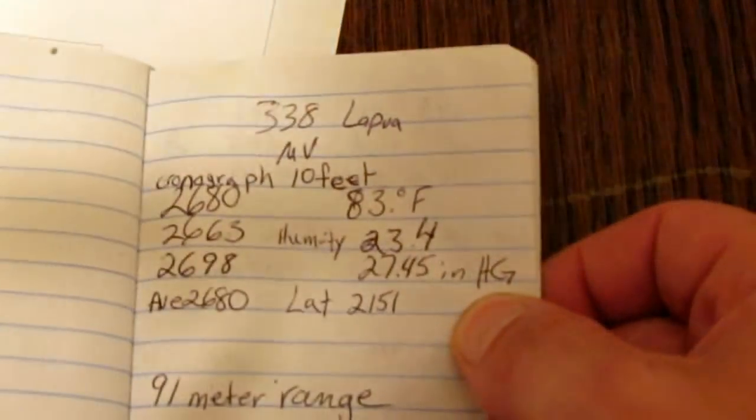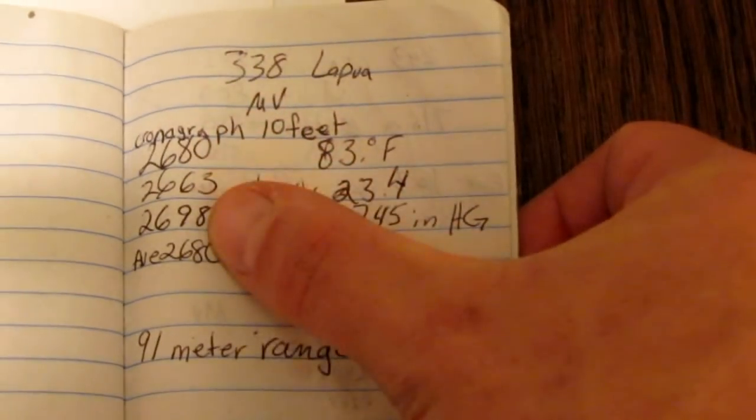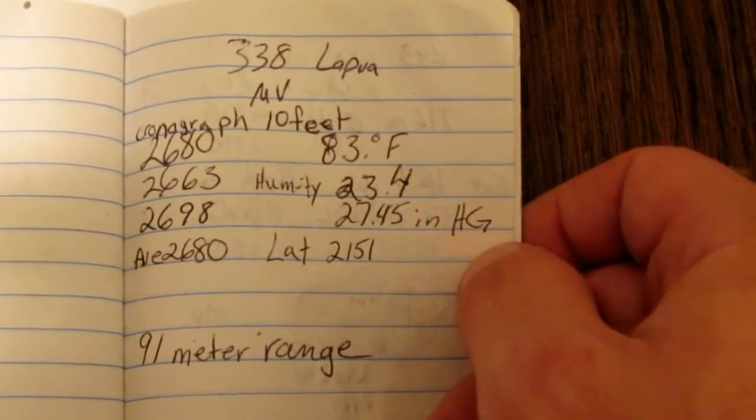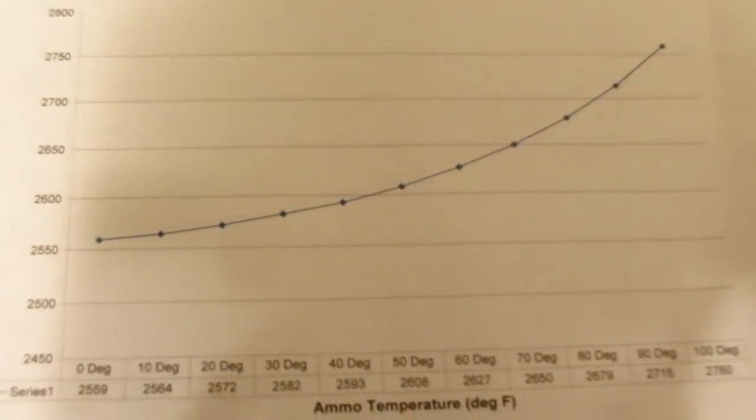Here's one example of a couple shots that were fired. Here are our muzzle velocities. Here are our temperatures in our different conditions. So there are a lot of different things you want to log in there. The more organized you are, the fewer troubles you're going to have.